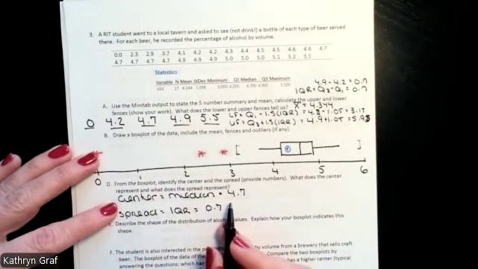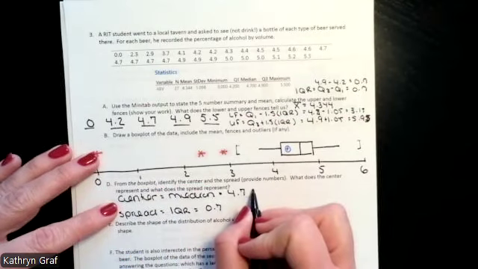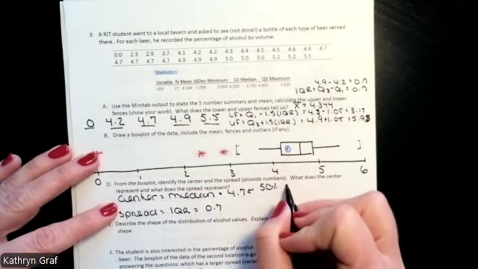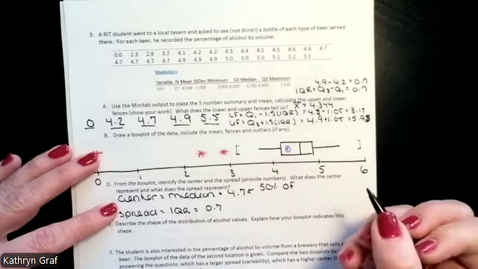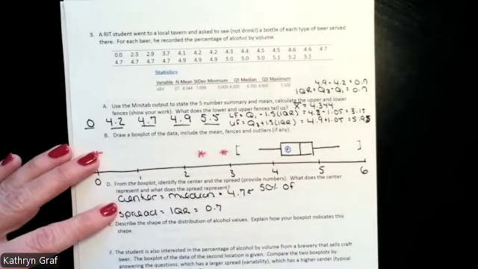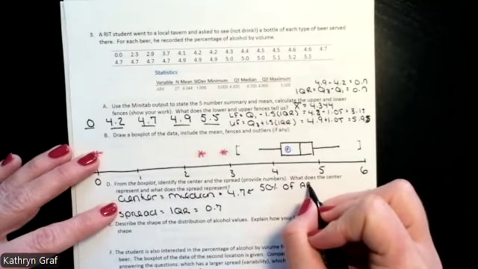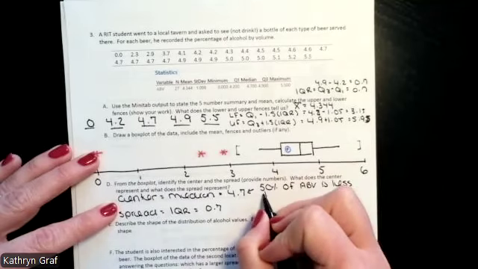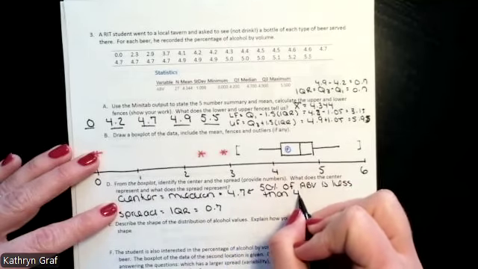So the median is the 50th percentile. So that means that 50% of the data values are less than 4.7. So 50% of the alcohol by volume, so I'll say ABV, is less than 4.7, and then 50% is higher.